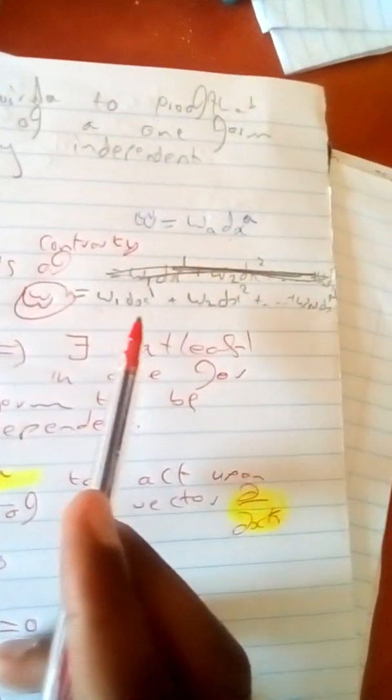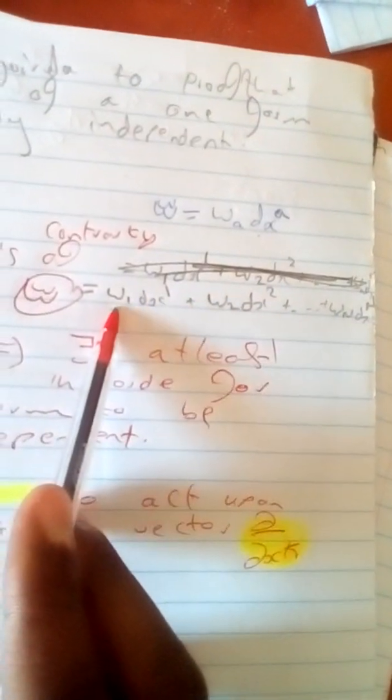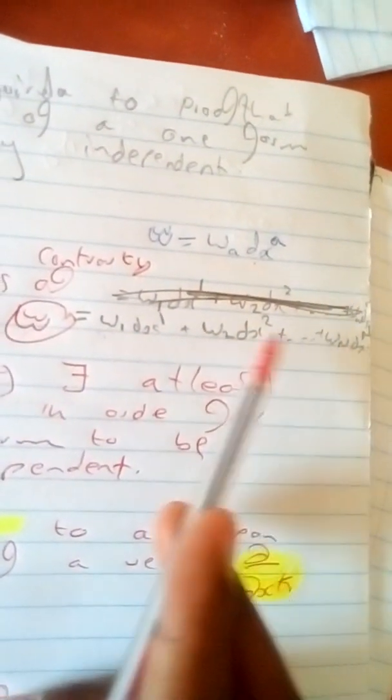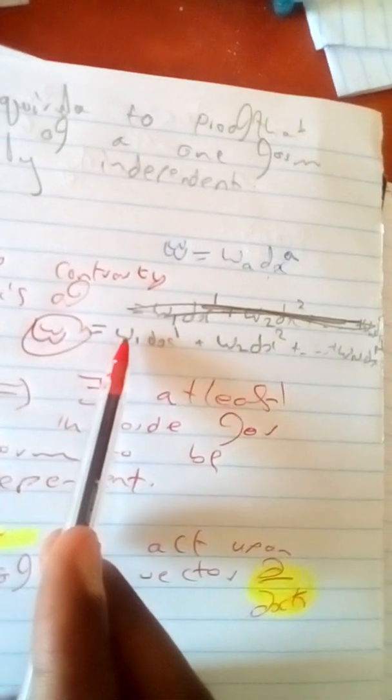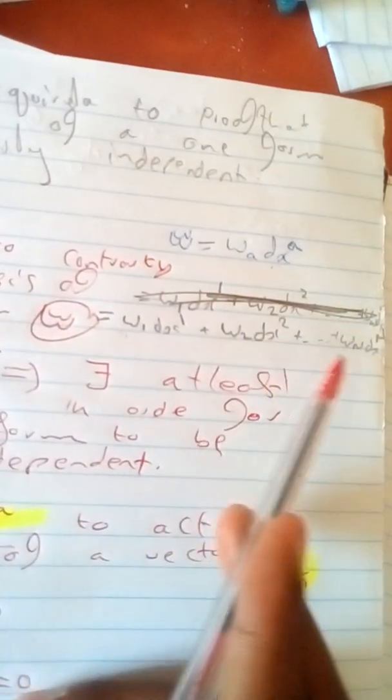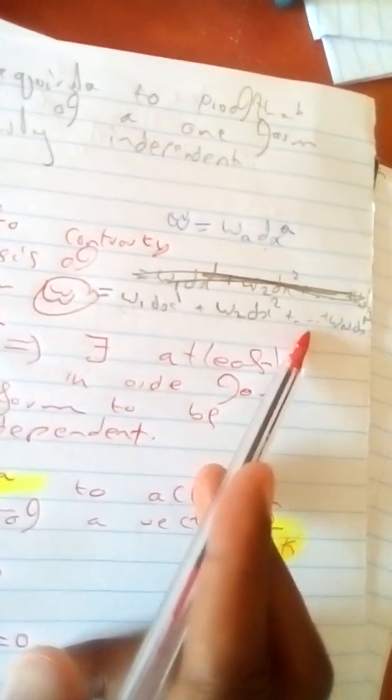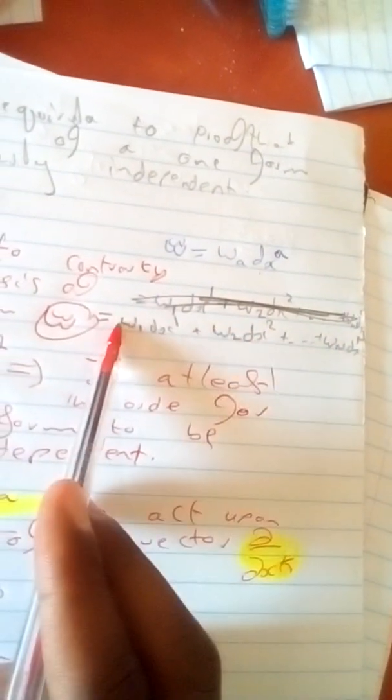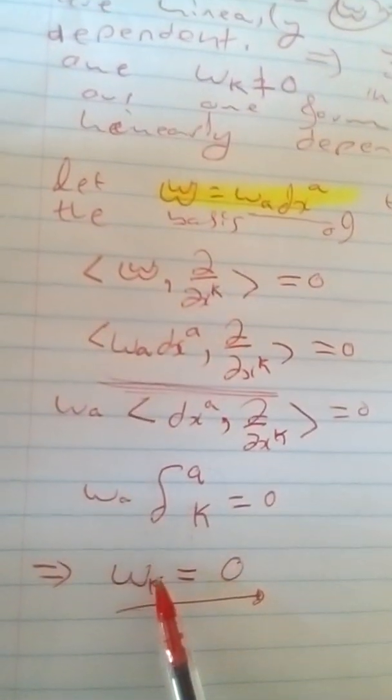So this implies that from this Einstein summation, there must be at least one of the components for this one form, the omegas, to be not equal to 0. So we have proven using proof by contradiction that all of those components are equal to 0.